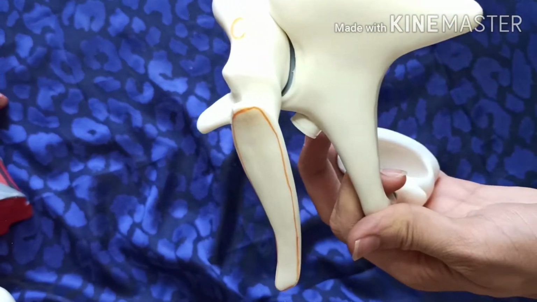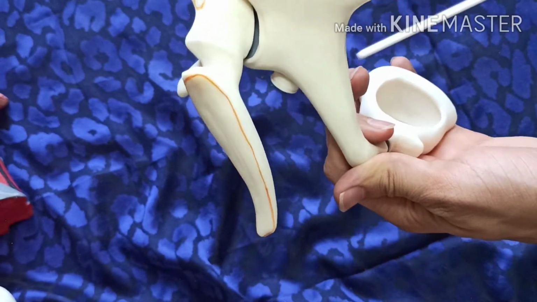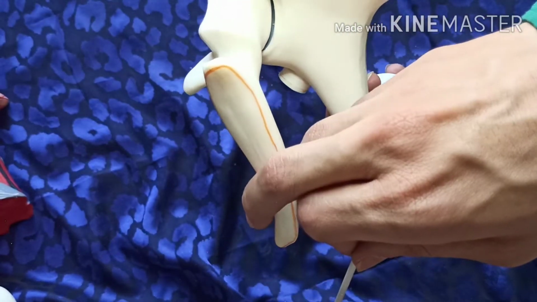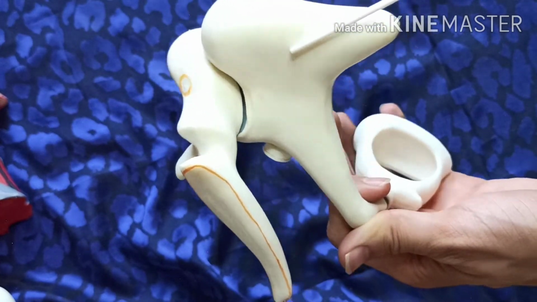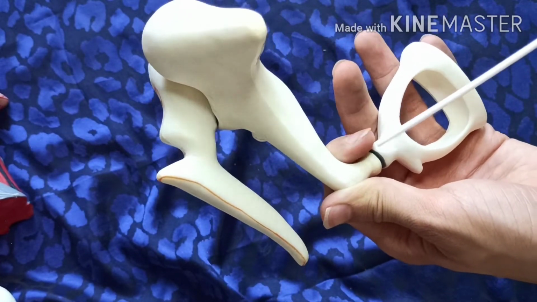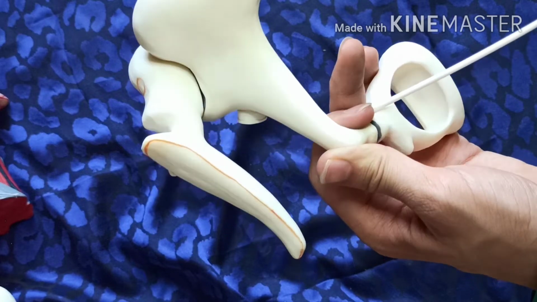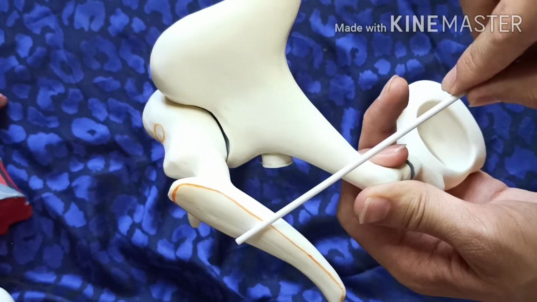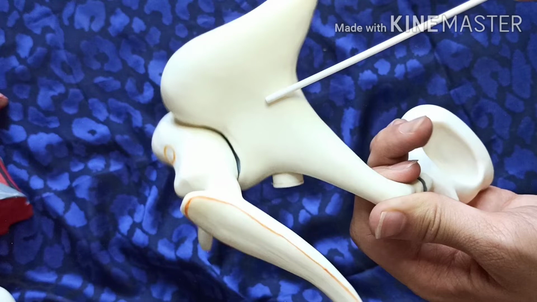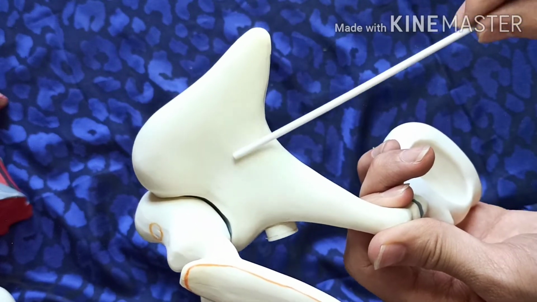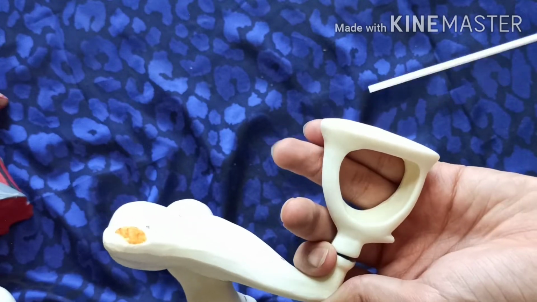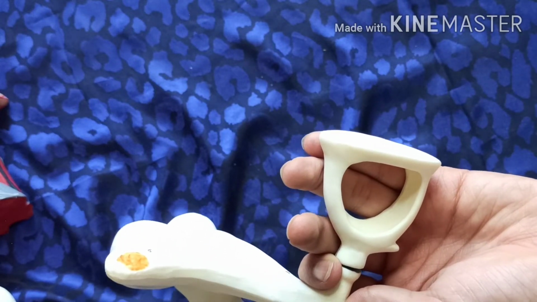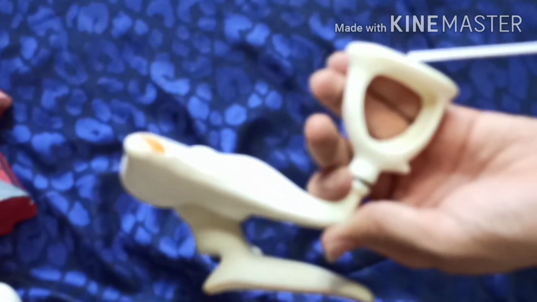Here are the ossicles of the middle ear. This is the malleus. This is the synovial joint between the malleus and the incus, and this is the attachment of the incus to the stapes. Movement of the malleus will move the body of the incus and then the stapes, which is attached to the oval window of the internal ear.